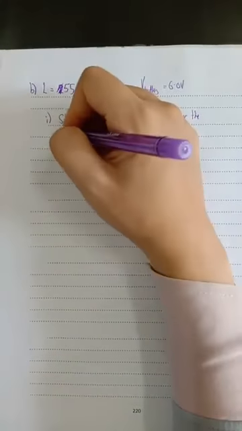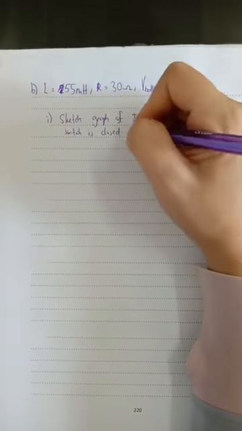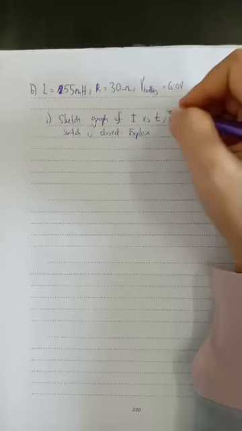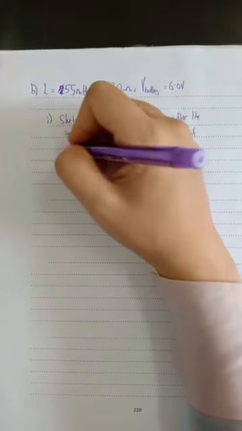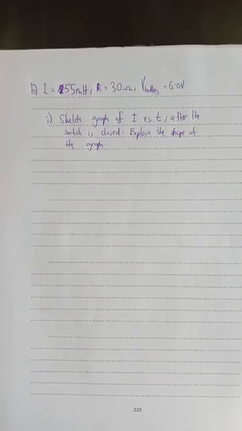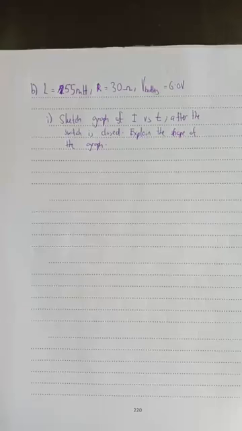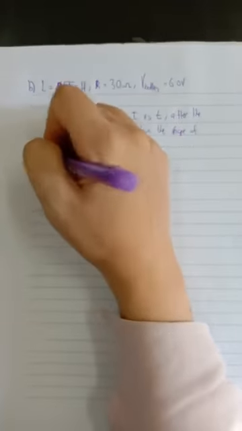after the switch is closed. Explain the shape of the graph. Okay, sketch a graph of current versus T after the switch is closed. Explain the shape of the graph. Okay, then I go on to the next question.